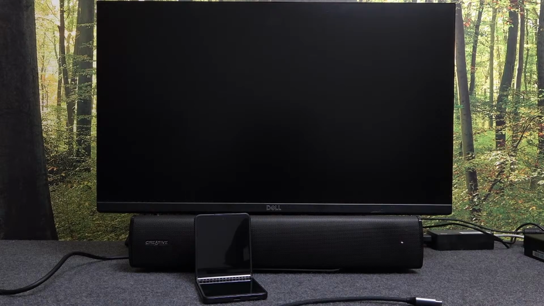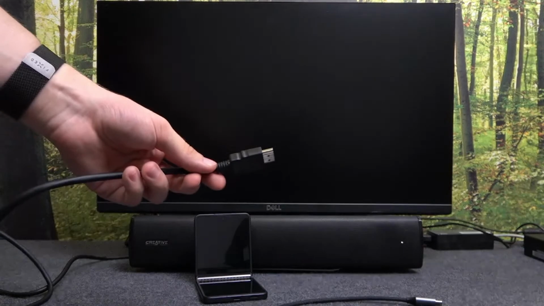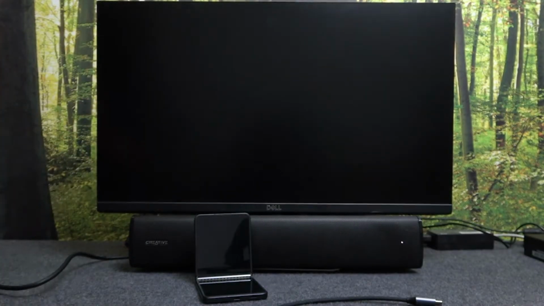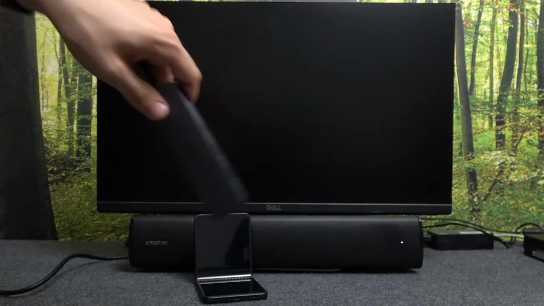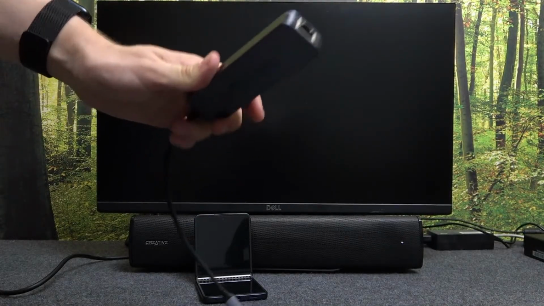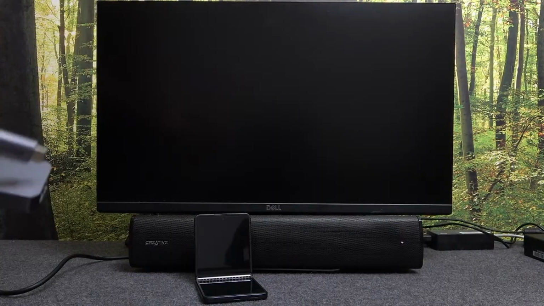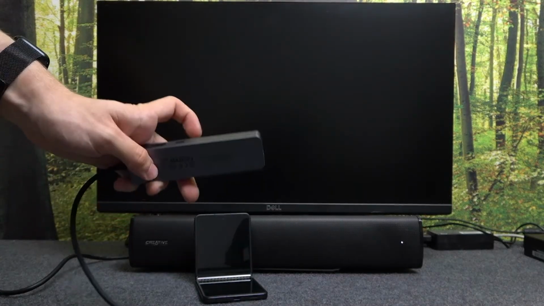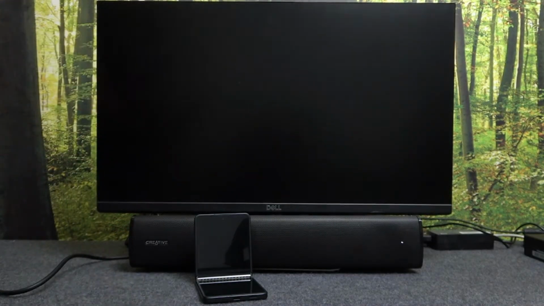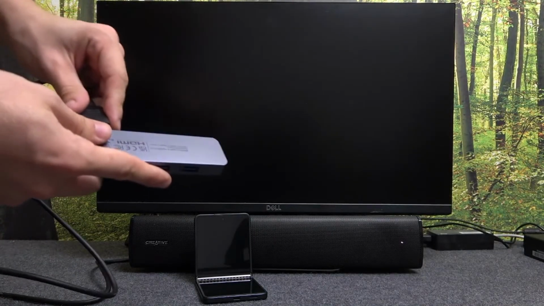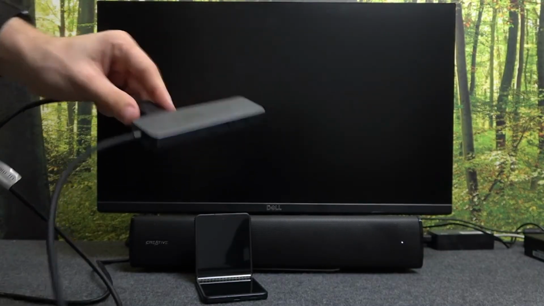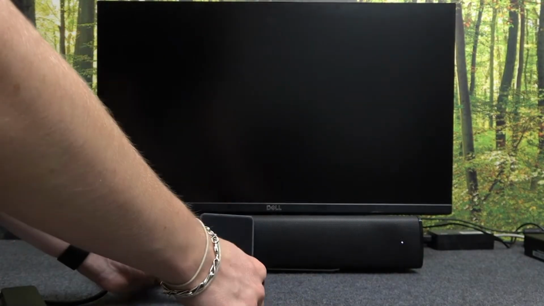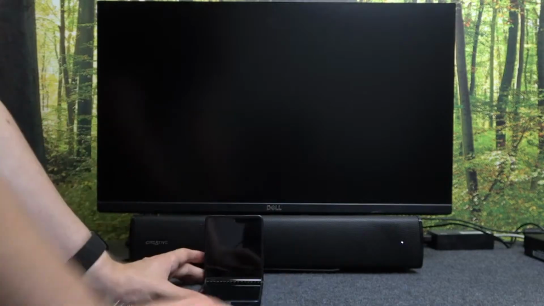I actually will use an HDMI cable that's connected to my monitor, and you can see the other end is right here. Then I have an adapter that has multiple ports here, and on the other end it is USB-C. You can see it has HDMI right here. So I will first connect that HDMI cable, then simply connect the USB-C to the Z Flip.